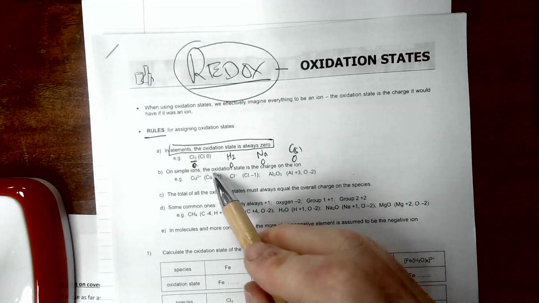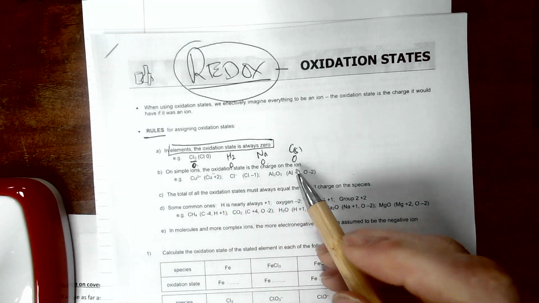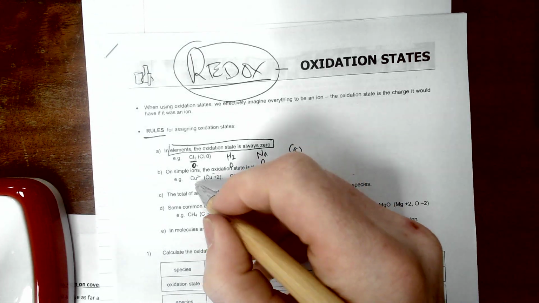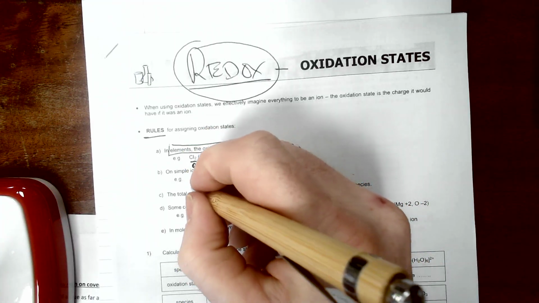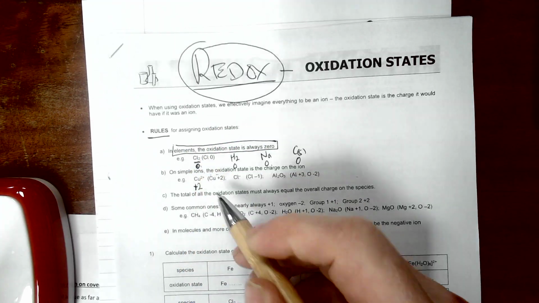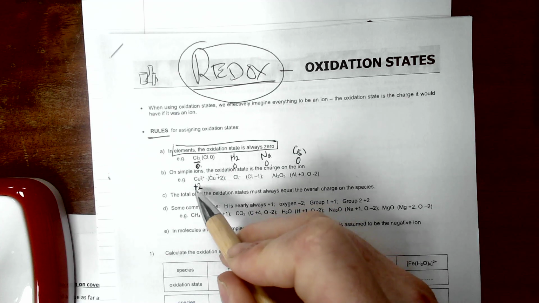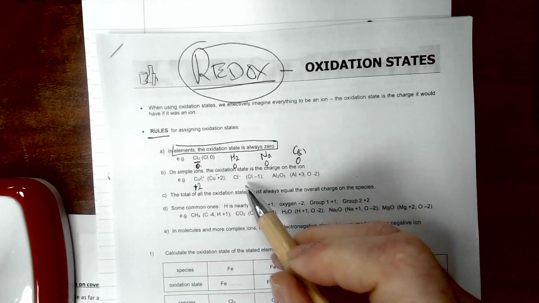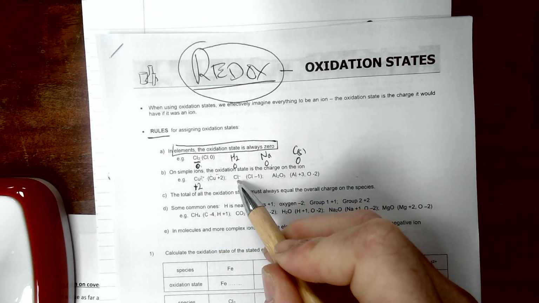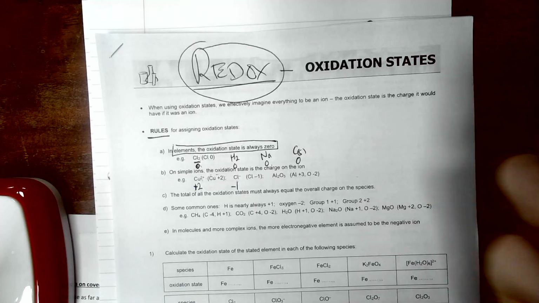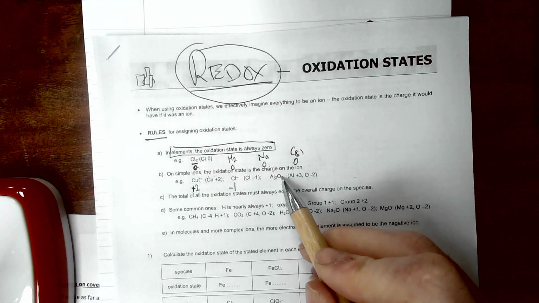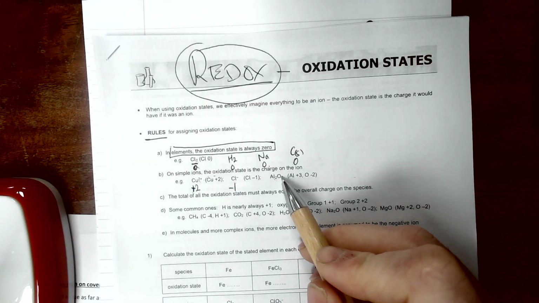In simple ions, the oxidation state is the charge on the ion. So this is easy. A copper 2+ ion has an oxidation state of +2. Notice, it's a 2+ charge. We say +2. The oxidation state of chloride, Cl-, is -1. Easy peasy.